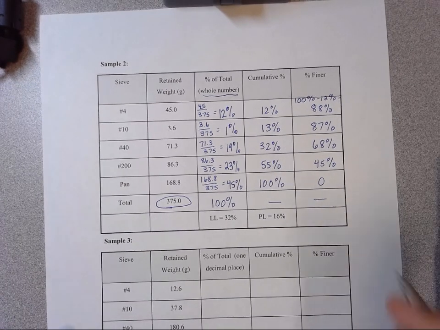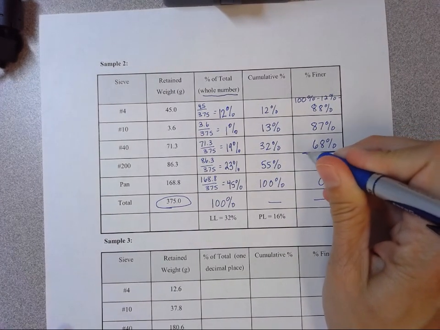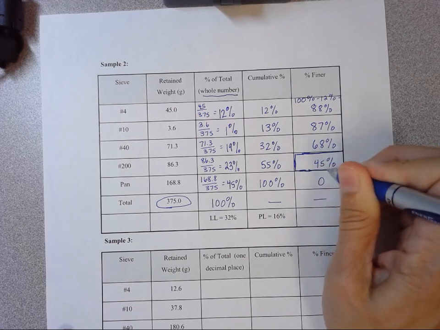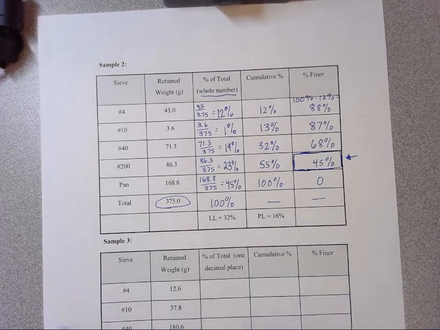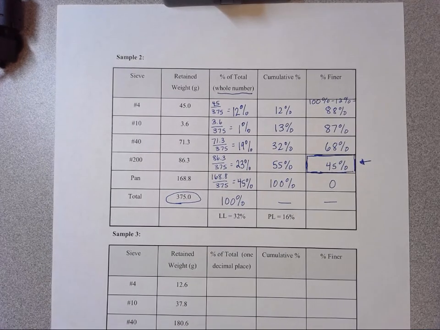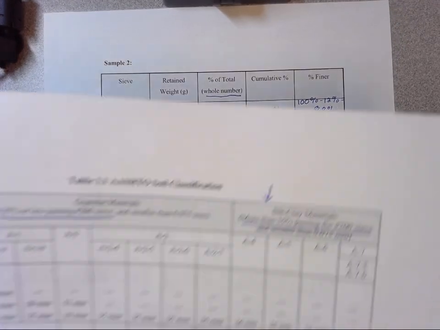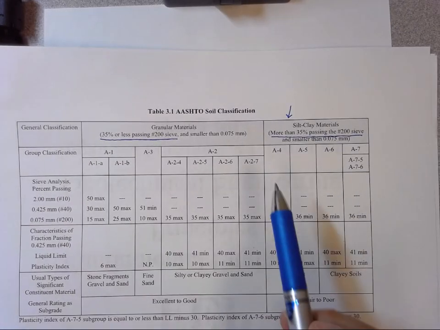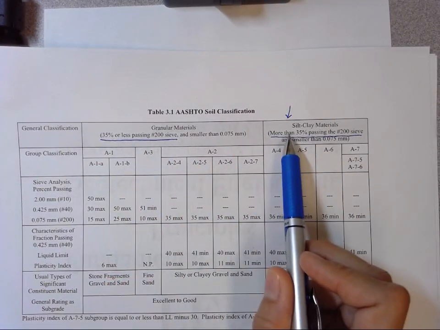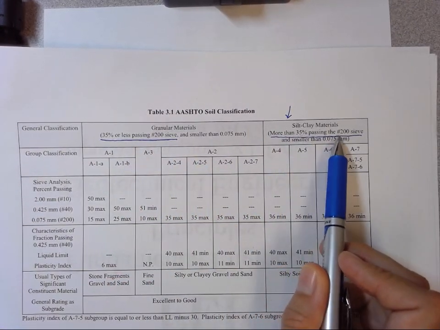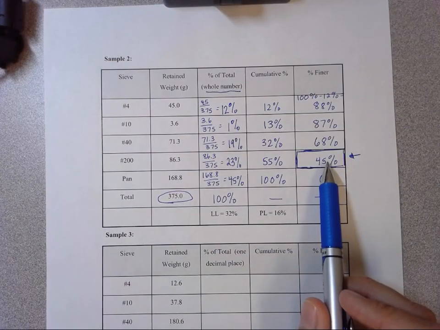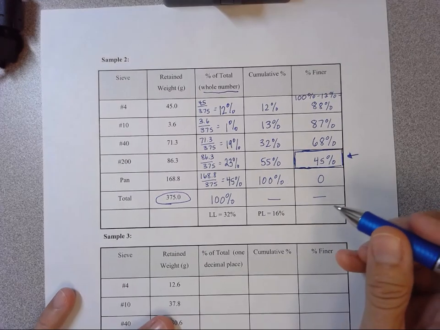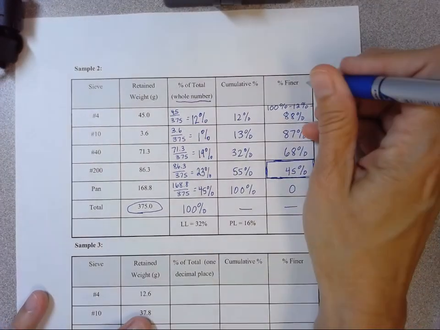All right, and remember, this is my important box that I'm going to start off with when I do my AASHTO classification. And look, it's another big one. When I look at my table here, again, it's going to be more than 35% passing the number 200 sieve. In this case, it's 45%. So I'm going to put my rules out on the side here.